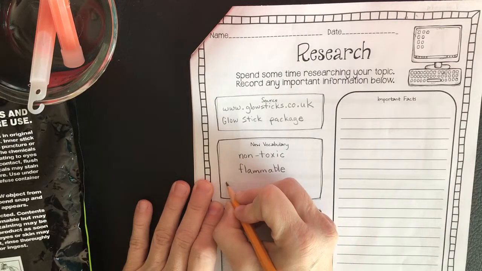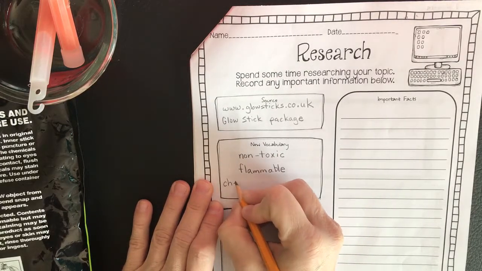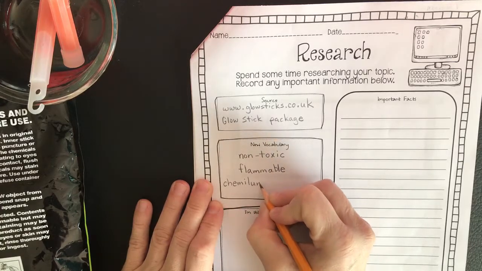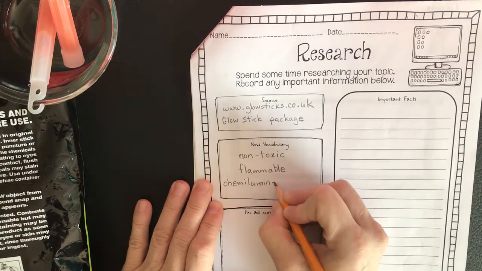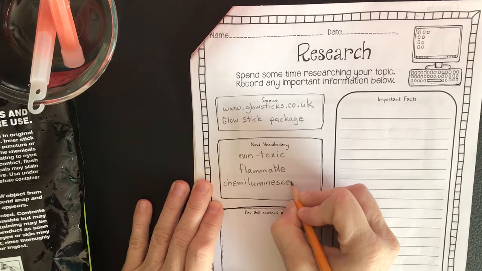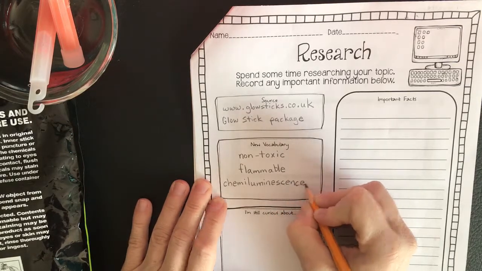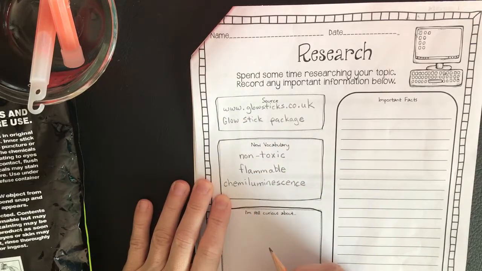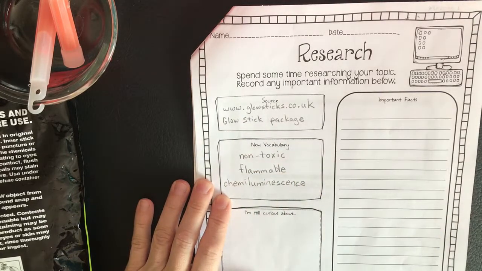I'm going to start all the way over here because it was such a big word. And it was chemiluminescence. Wow, that's a big word. So then I would go back and do research on what these mean. So I might have to go back to the website and review it.